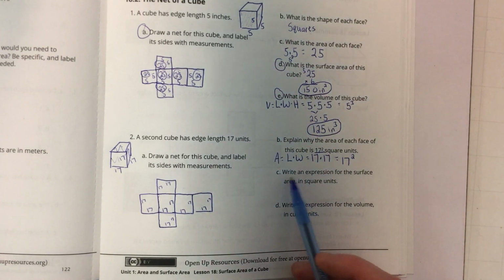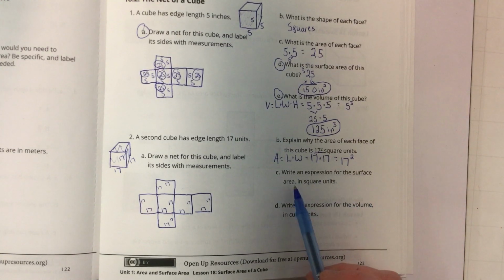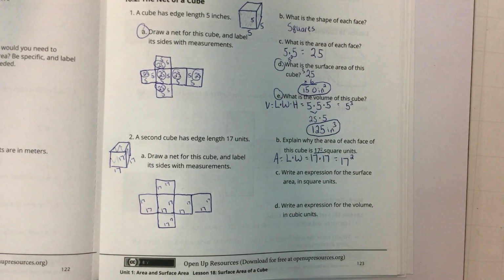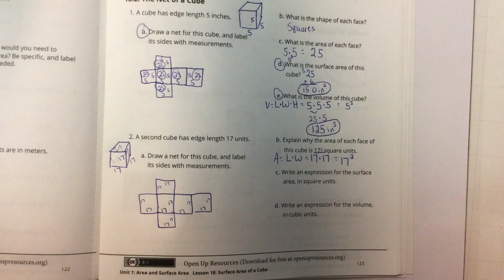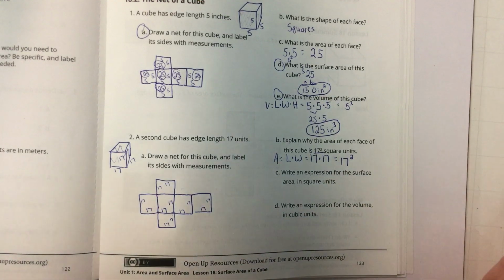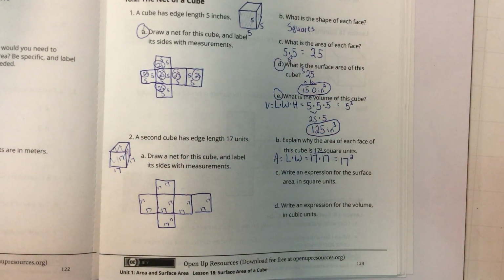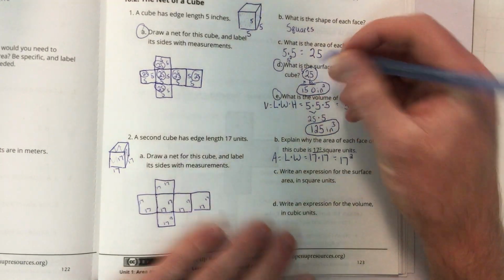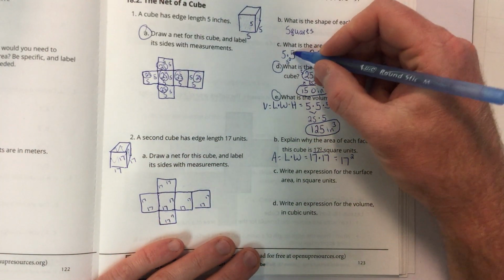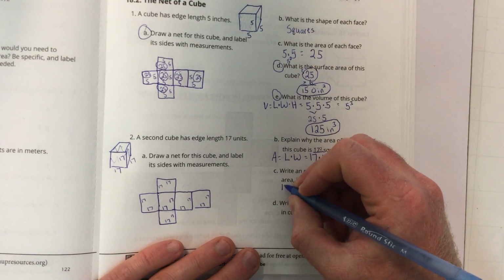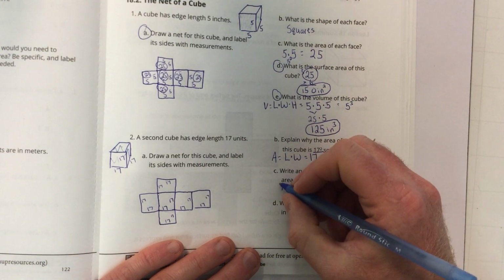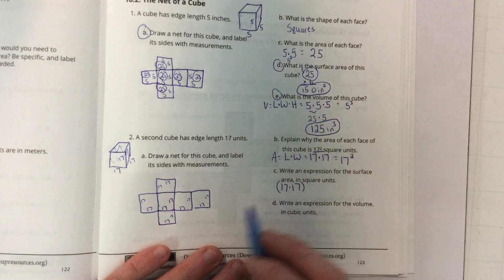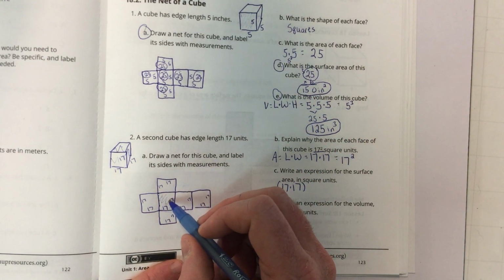All right, C says write an expression for the surface area in square units. So this is a little weird. This is probably not something you guys knew how to do, because the idea of writing an expression is probably a fairly new thing to you in 6th grade. It's not something you do a lot in elementary school. So the surface area up here, if I think back up here, first I got this 25 by doing 5 times 5. So here I'm going to do 17 times 17. That's going to give me the area of one face, of just one of these faces.